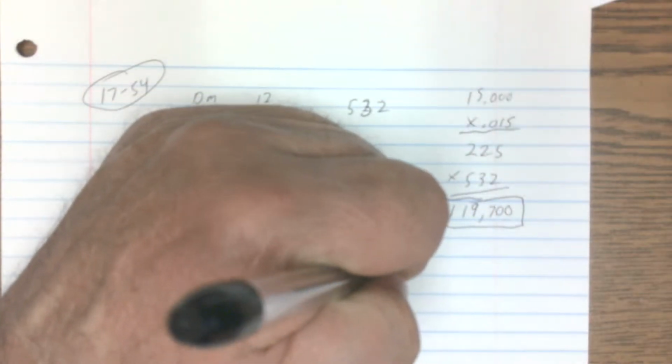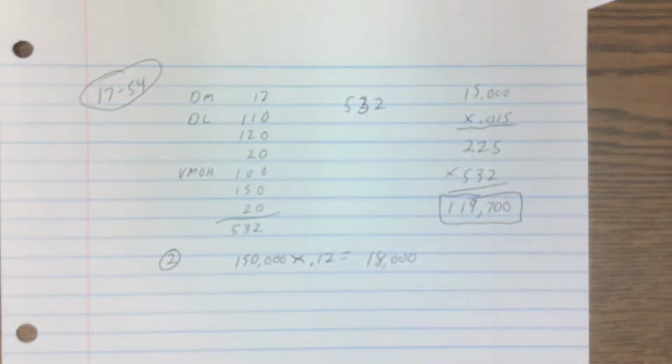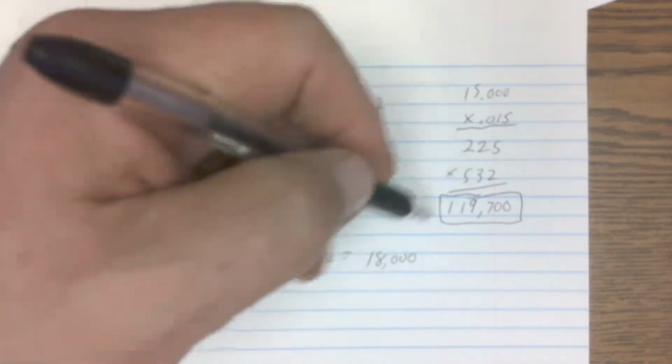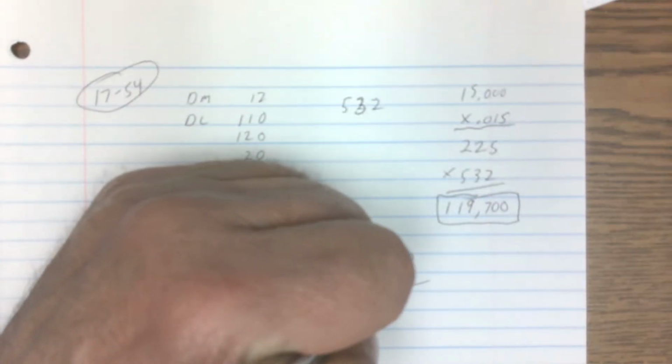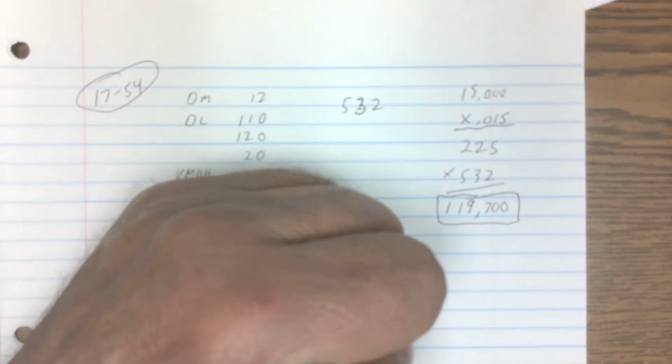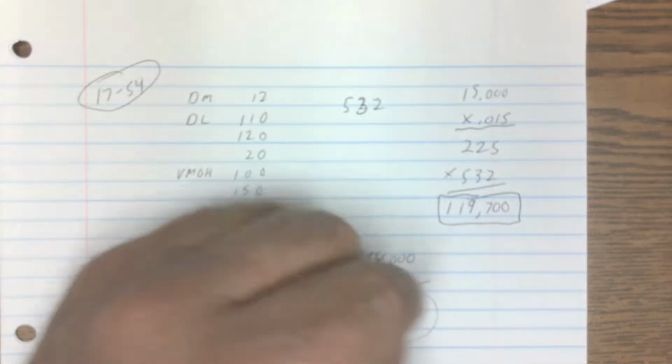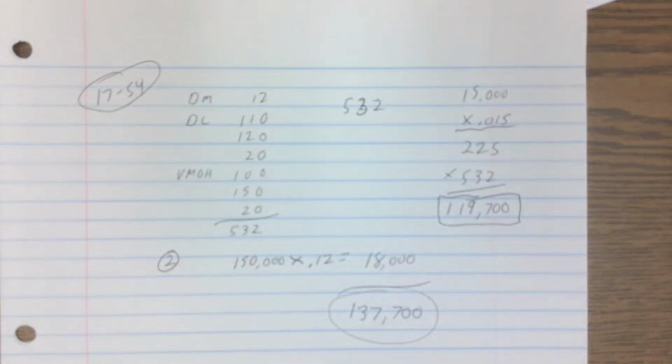Would be $18,000 in financing costs, and provide a dollar estimate of the total cost savings. Well, it'd just be these two added together. Would be 137,700. All right, so that's your quality control costs analysis video.